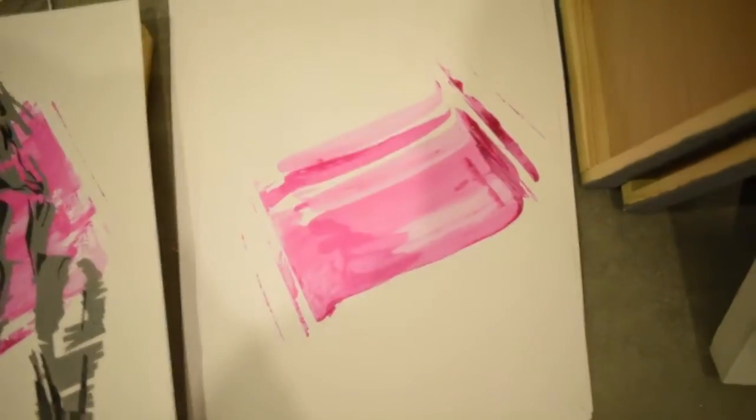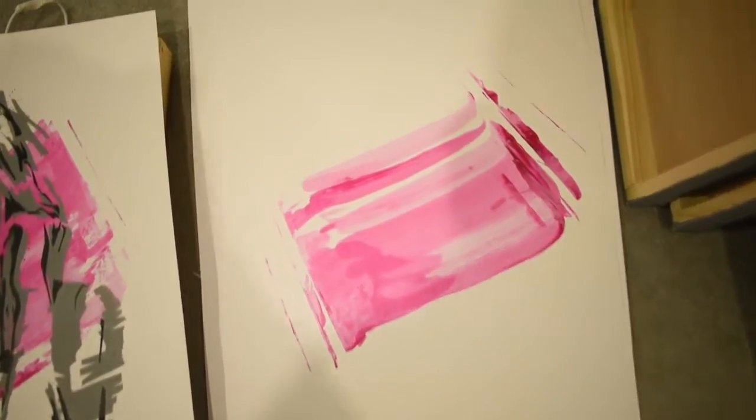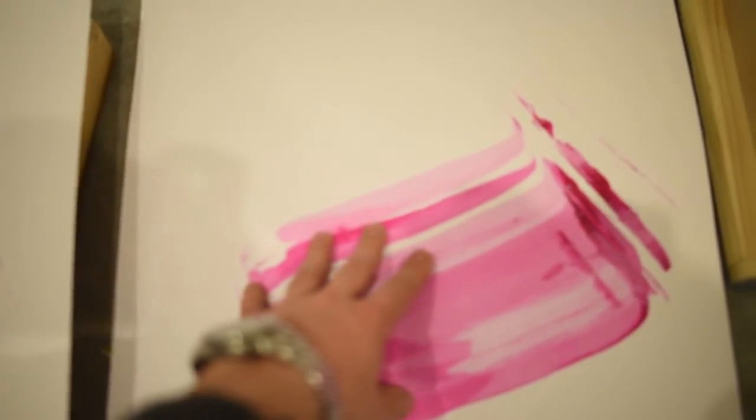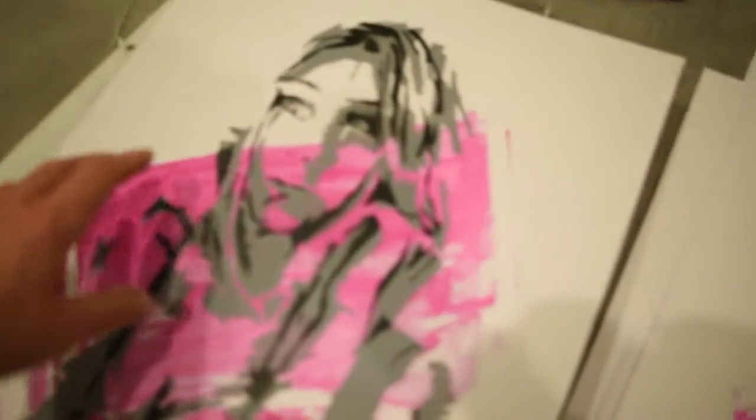Because I'm going to be working on some backgrounds like this. This is just the start. I mean, it's going to be a bit crazy. It's going to have loads of things going on. But because I've got something that is not white, I'm going to have to do a white background.